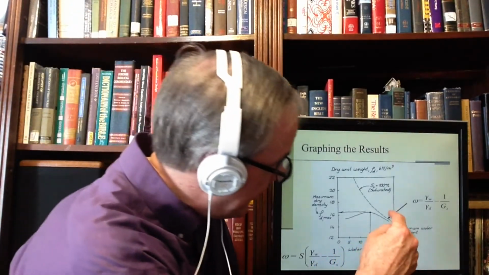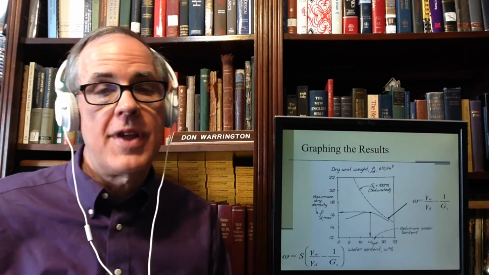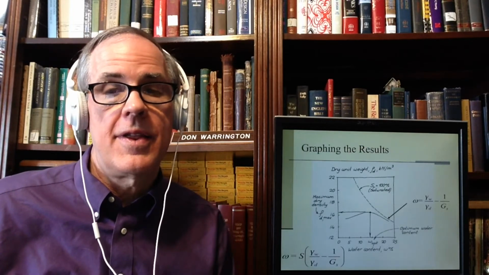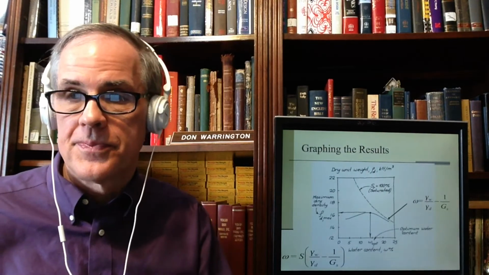If your curve ends up on this side of the zero air voids curve, you have done something wrong, either in procedure, in calculation, or in data taking. It's physically impossible, so either the data you've taken is bad or the calculations you've done are bad. Once you get past 100% saturated, that's it.